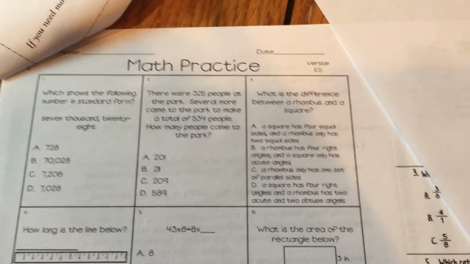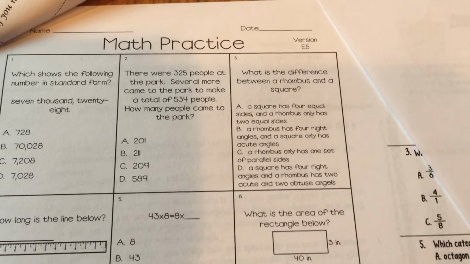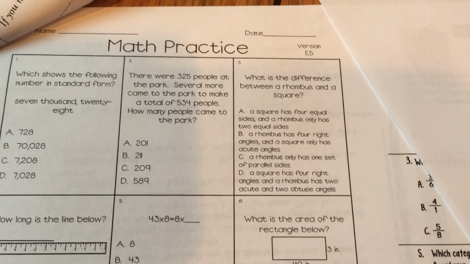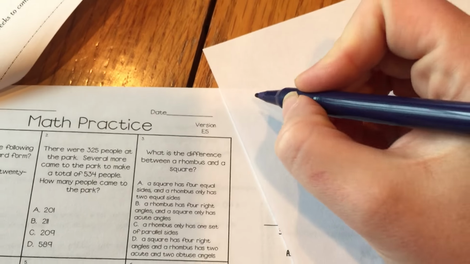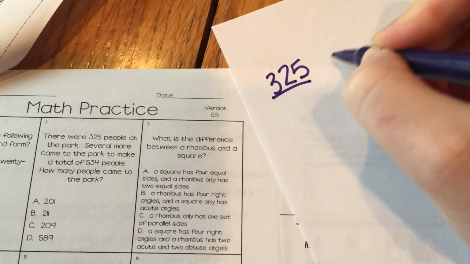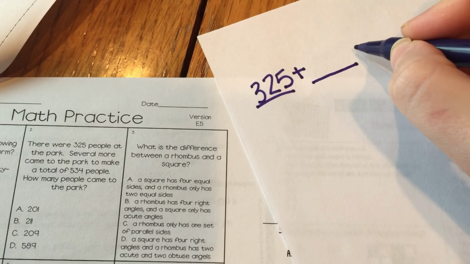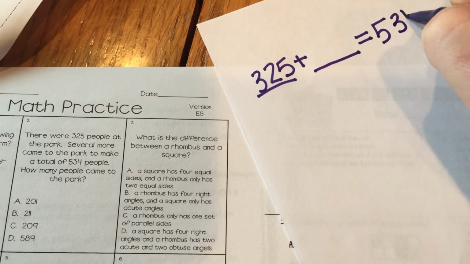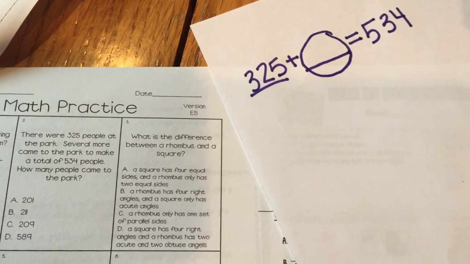Let's talk about number 2. It says, there were 325 people at the park. Several more came to the park to make a total of 534 people. How many people came to the park? Okay, so the way to think of this is there were already 325 people there. Then some more came. That's adding to the number of people that are at the park now. That leaves a total of 534 people at the park now. So your job is to figure out this middle number.